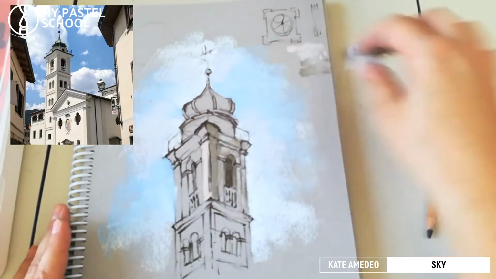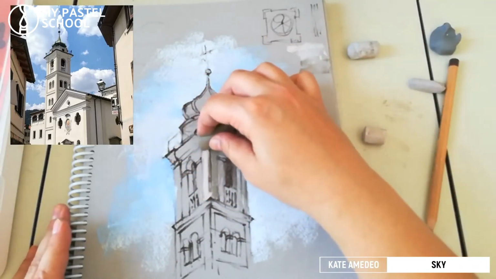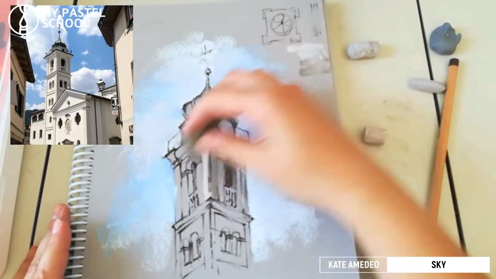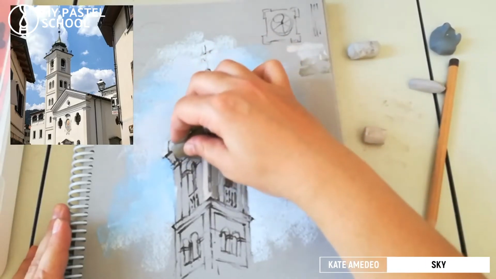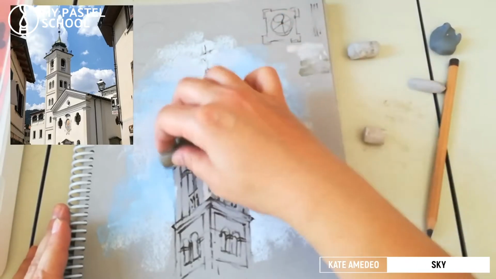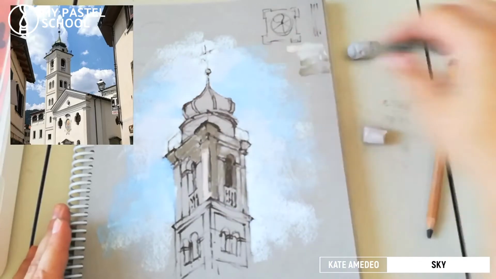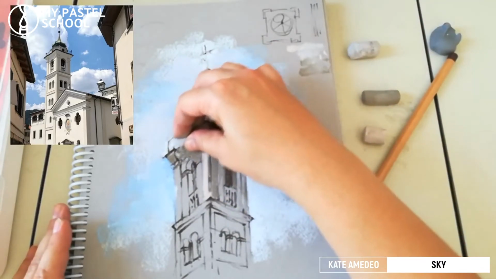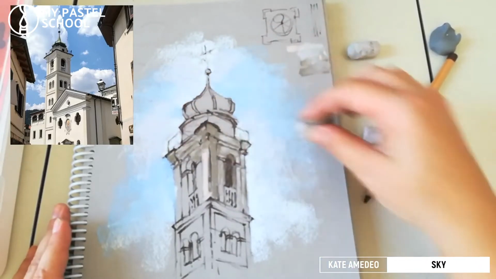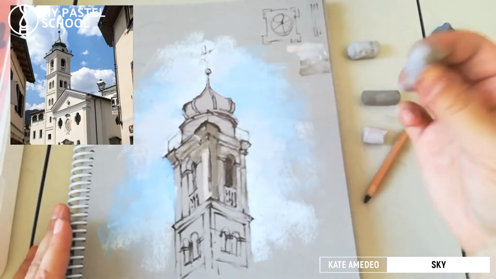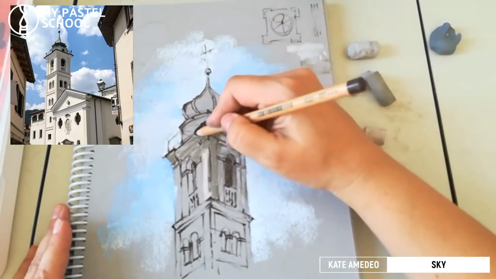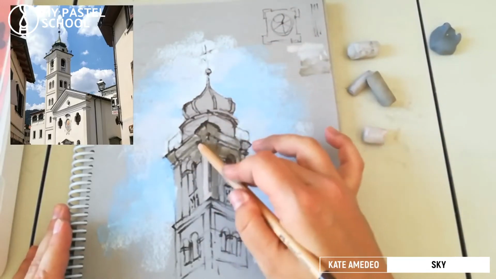Like so. And here I actually went into the shadow, so we have to pay attention that this area here is in the shadow. So we're adding the shadow here, and also over here. So we don't have to cover all the paper completely. So the shadow also has some different tones to it. Like so. So I'm gonna draw out the lines that might have disappeared.